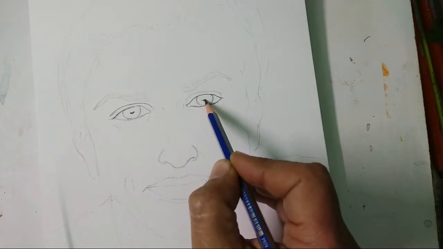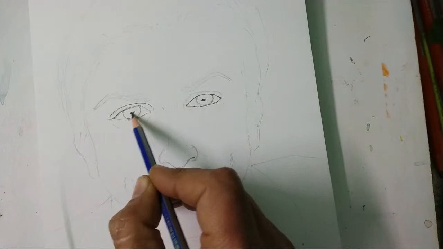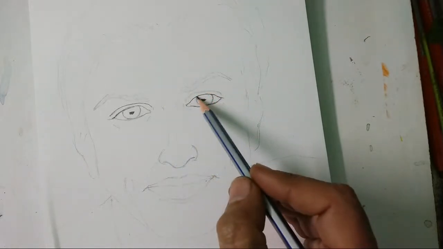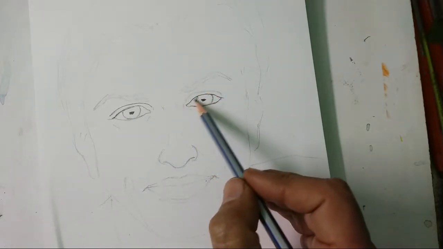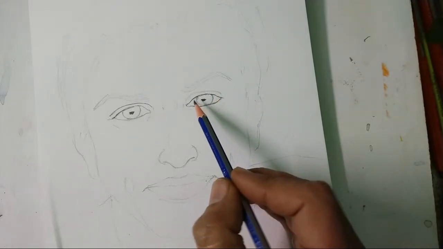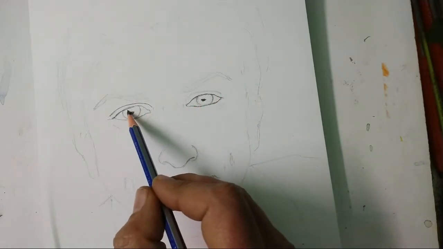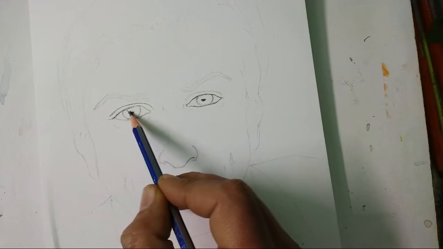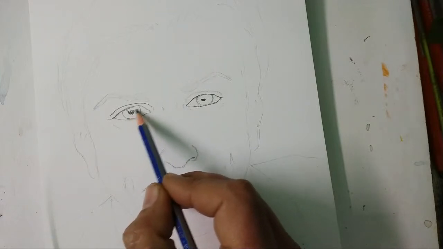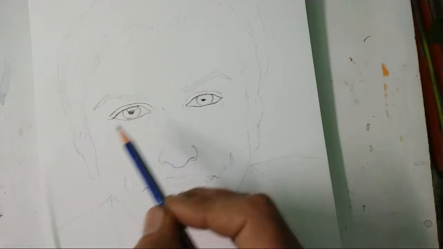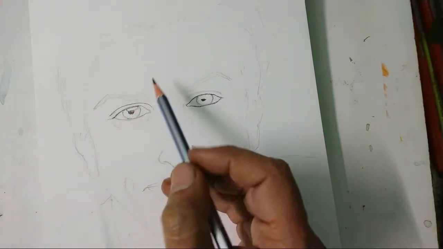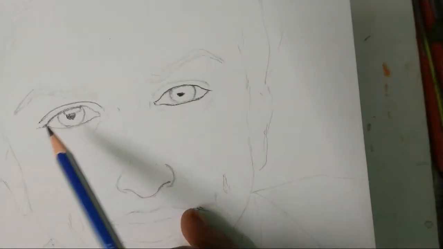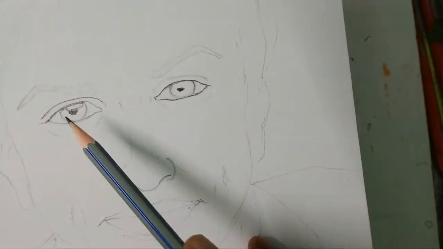So first I am marking the black part of the eye, the pupil. To give realism or a natural effect to the eye, a shine on the eye is important. The part which you want to show as shine, you leave white, and in the remaining area you give a shade. So I have left this area white, and now in the remaining area I am moving the pencil flat.